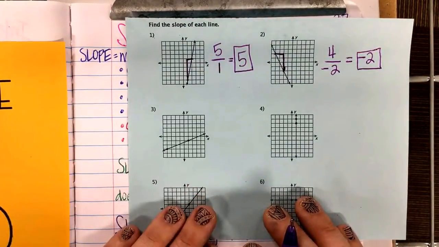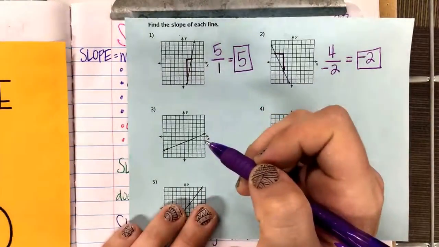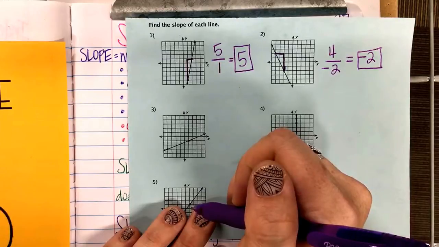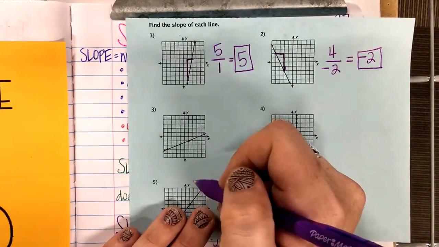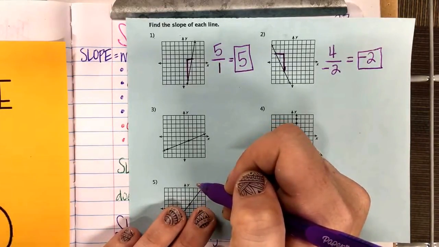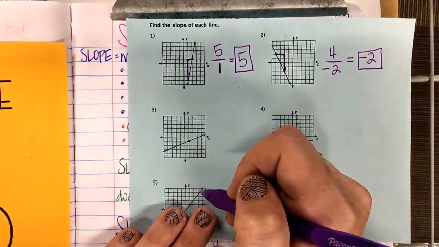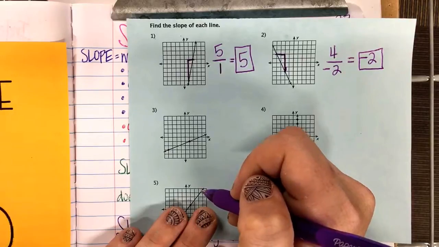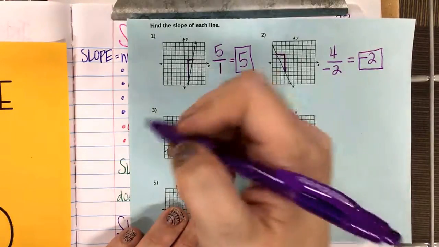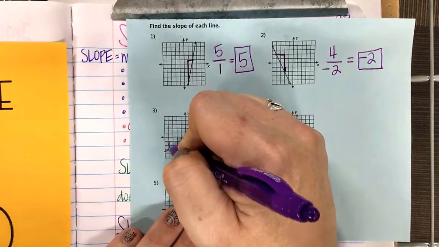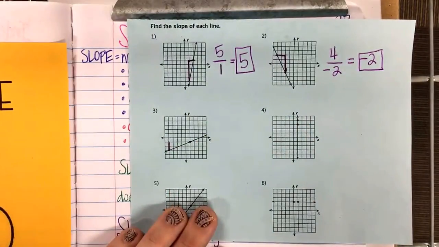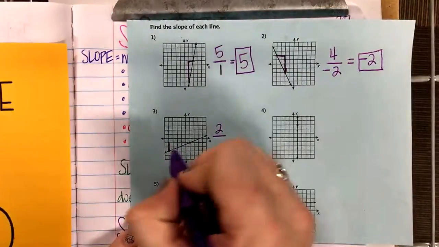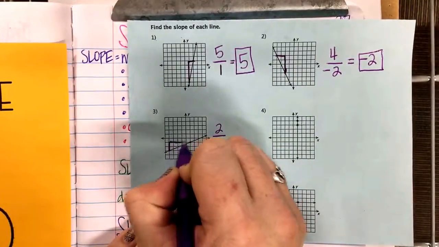All right, let's try 3. Start at the bottom dot and count up. What kind of shape are we making? We're making a triangle. Remember doing this for distance formula when we did Pythagorean theorem? You drew a triangle. How many do you go up? 2. How many do you go over?